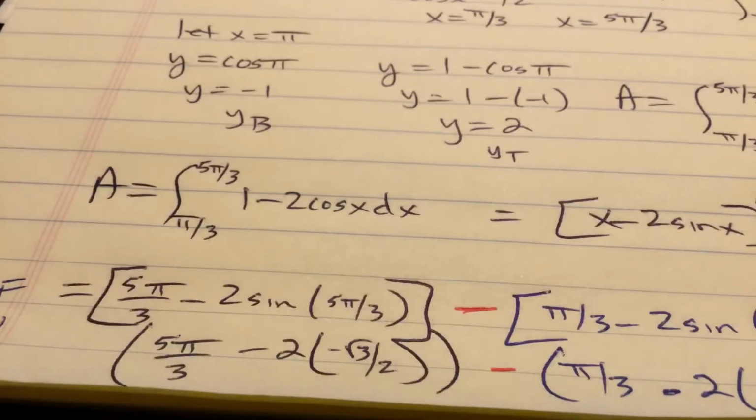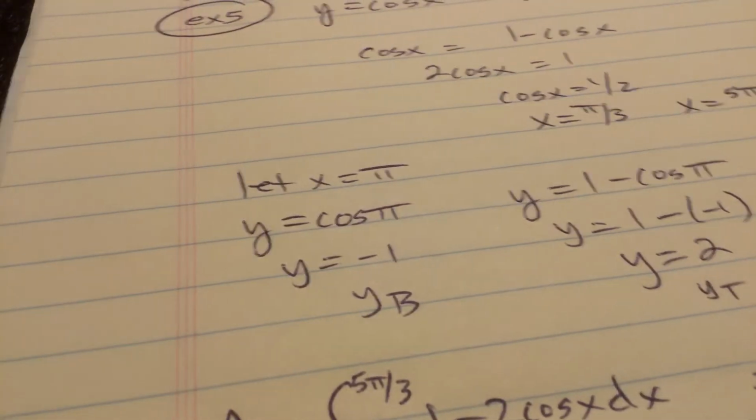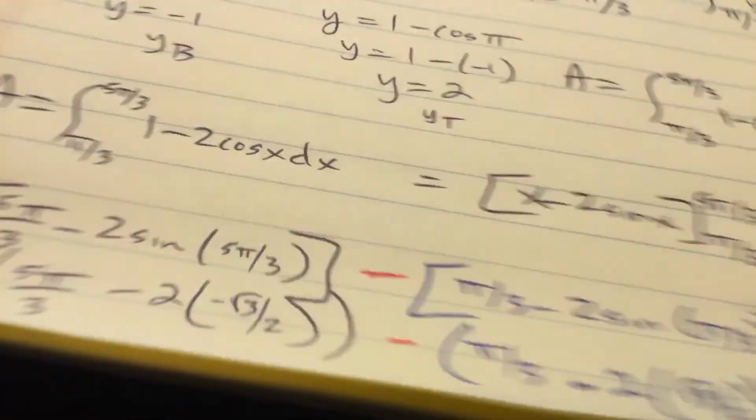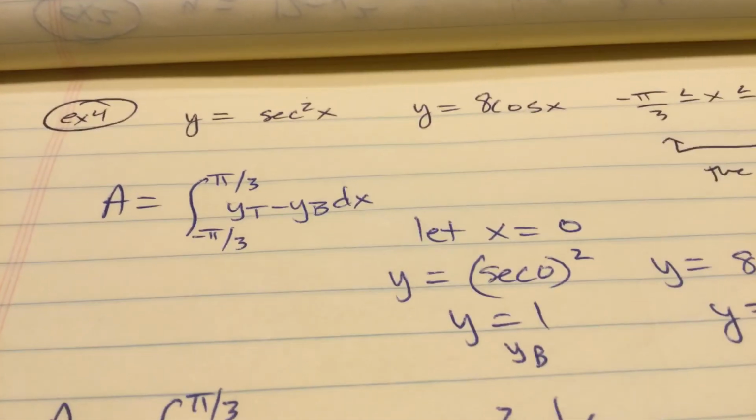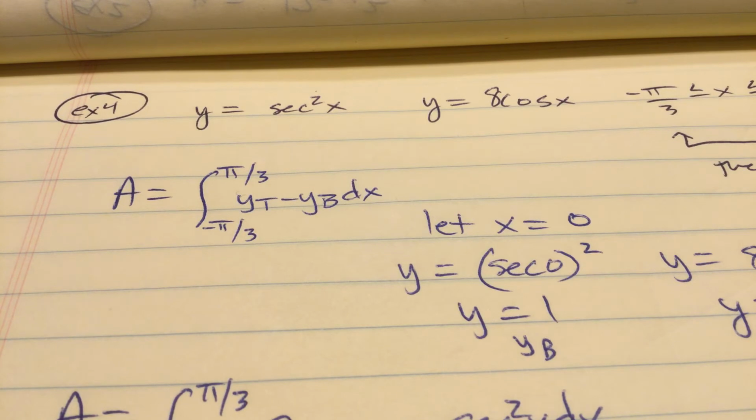Again, I'm giving you all y top minus y bottom examples. Next video, we'll talk about the other scenario. All right, so I've got two more here. Both involve trig, your favorite. So y equals secant squared x. Y equals 8 cosine x.